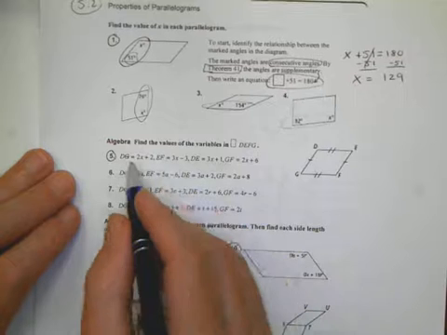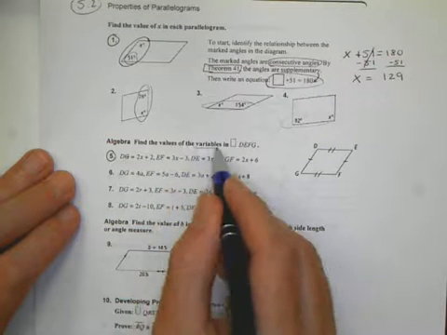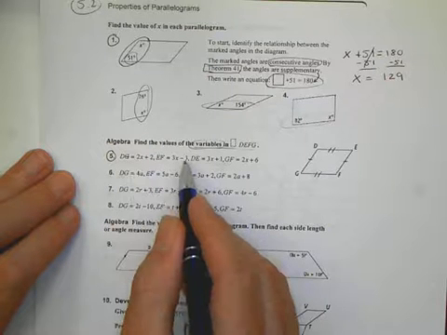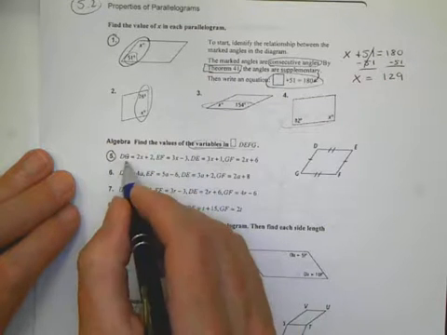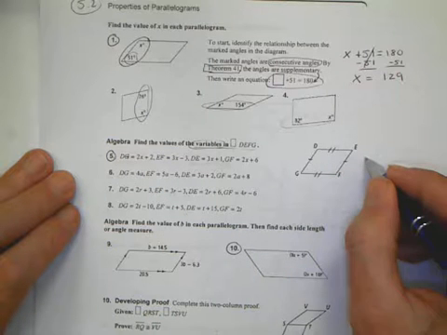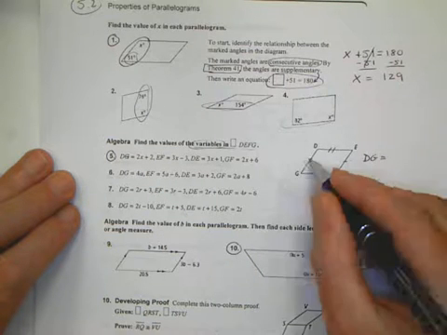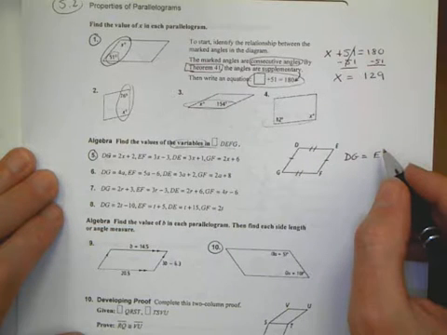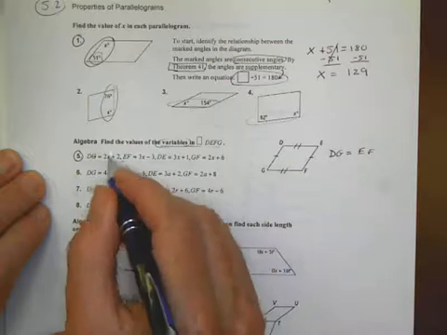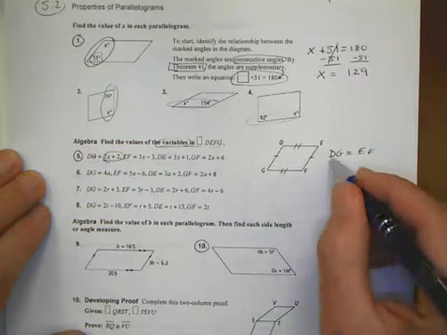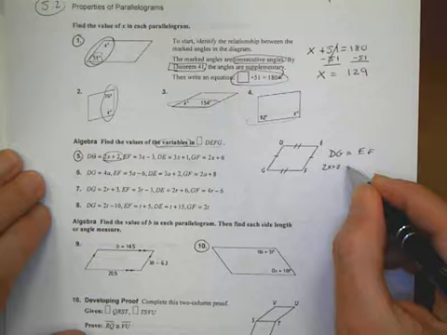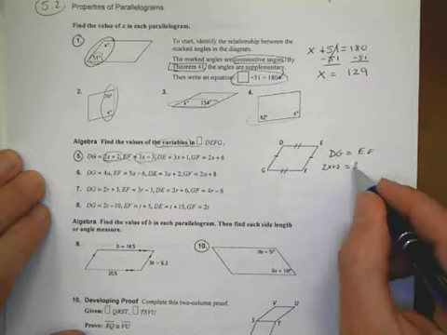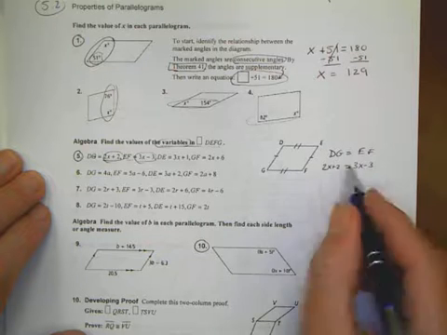So to determine number 5, it wants to say what are the variables in D, E, F, and G. So when I look at this one, I have a lot of information, a lot of which I don't actually need if I think about it, because if I know that DG equals the opposite side, EF, then I take a look at the information they give me. DG is equal to 2x plus 2. I write that down. And that's going to equal my EF value of 3x minus 3.